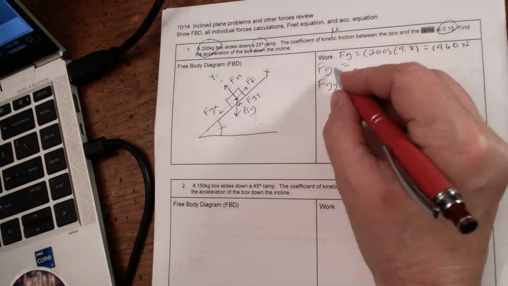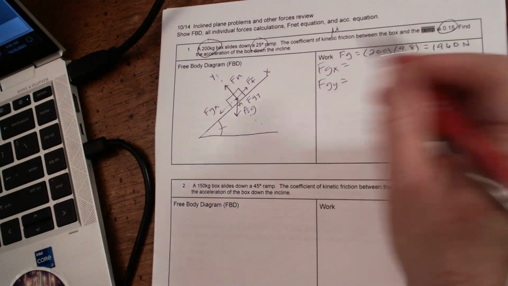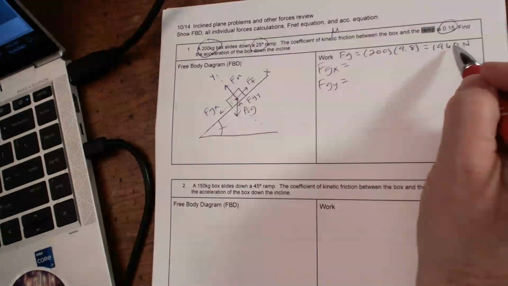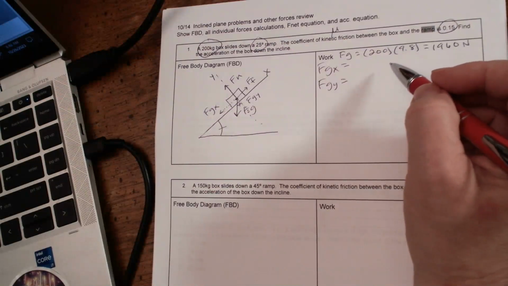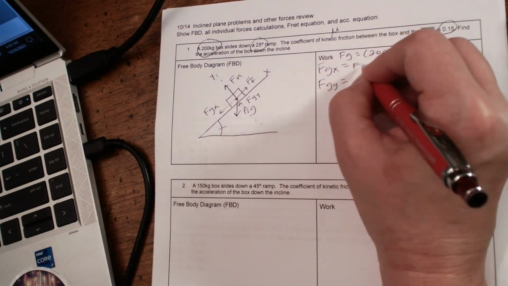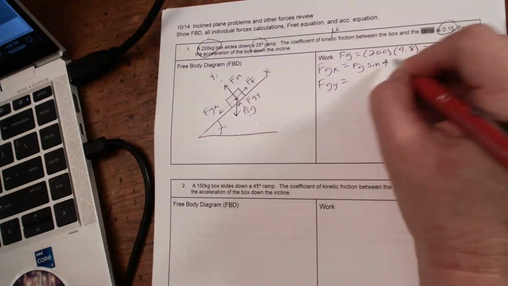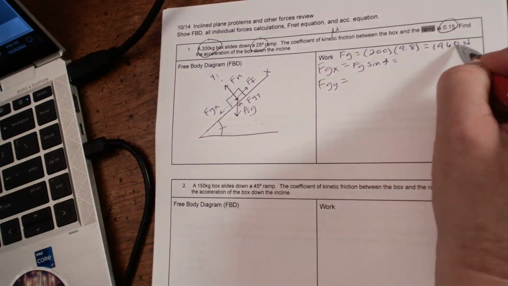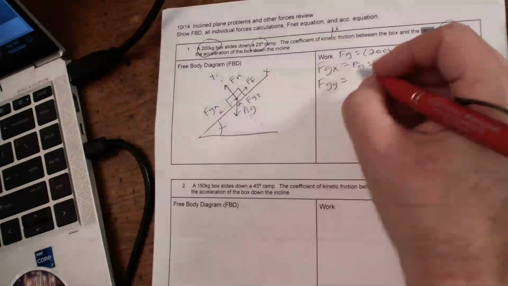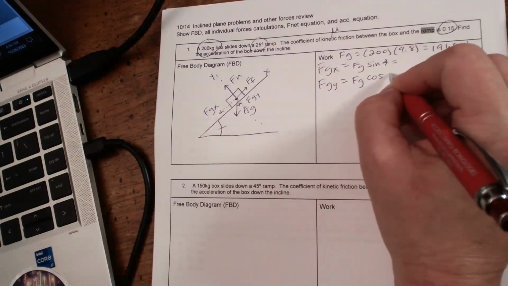And then my X and Y components are going to be this number, my force of gravity vector, like my combined vector here, times sine or cosine of the angle, depending on which one. So for FGX, I'm going to have FG sine of the angle. So that's going to be this number times the sine of 25. And then FGY is going to be FG times cosine.